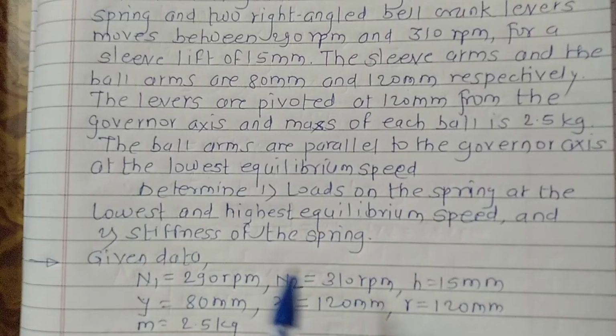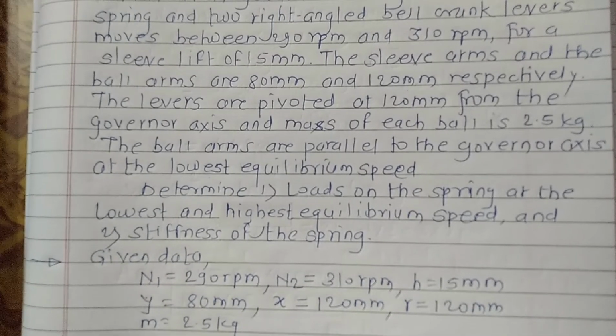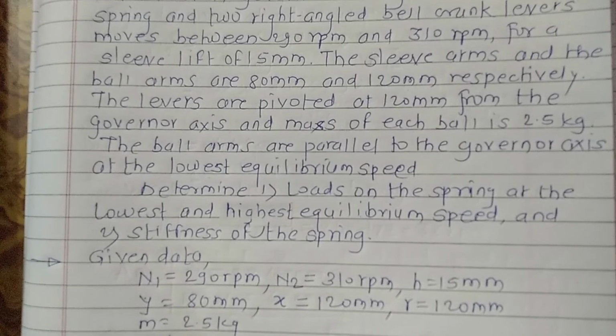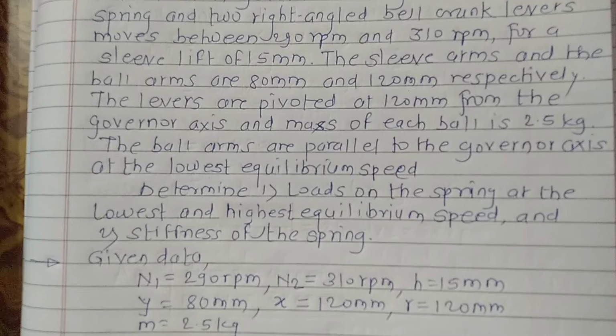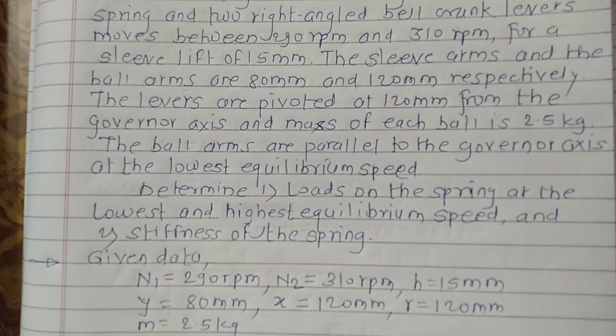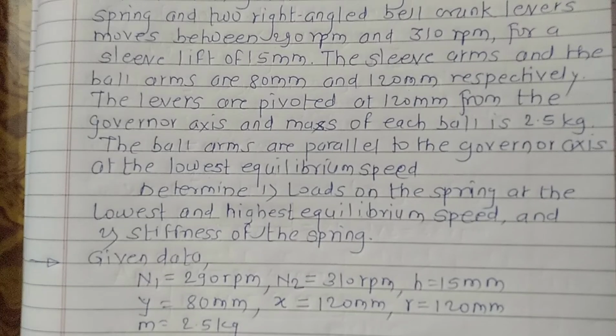Determine the force on the spring at the lowest and highest equilibrium speed. Okay, first point: you have to find the spring force corresponding to the lowest equilibrium speed and the highest equilibrium speed.